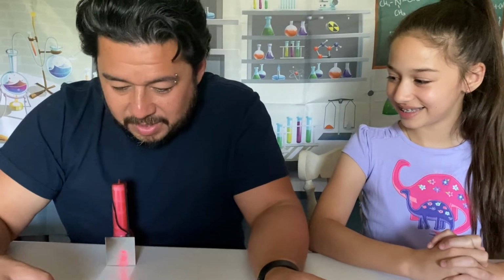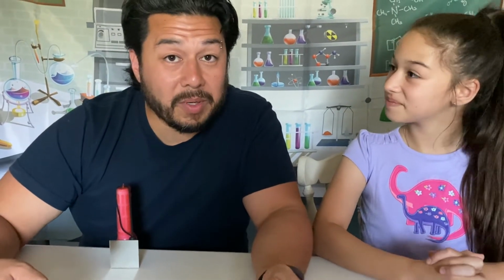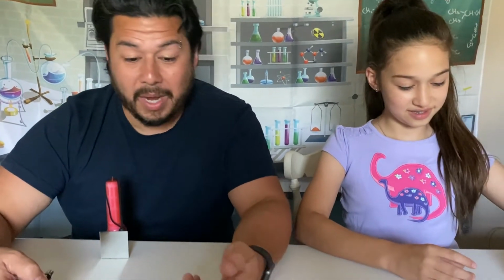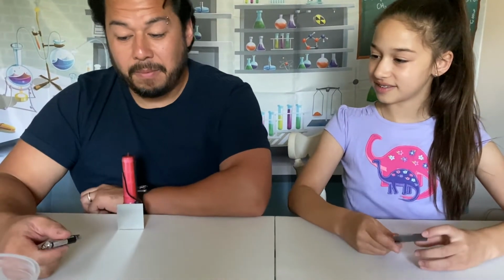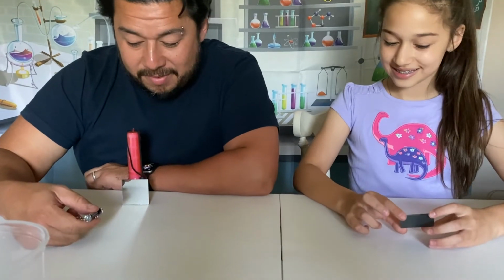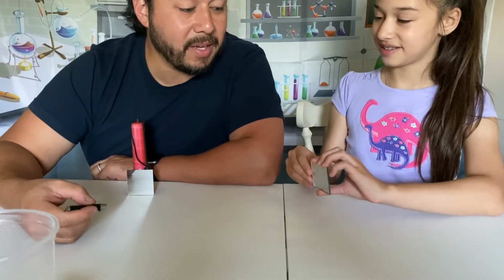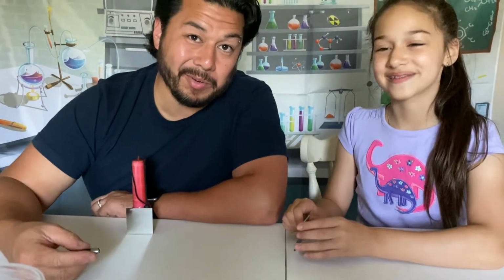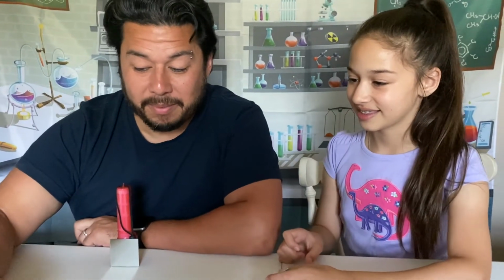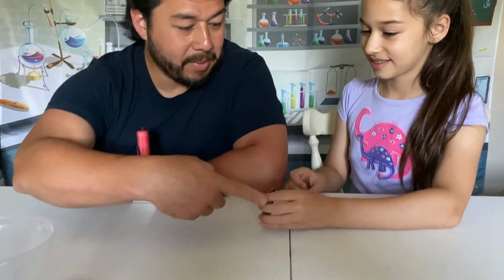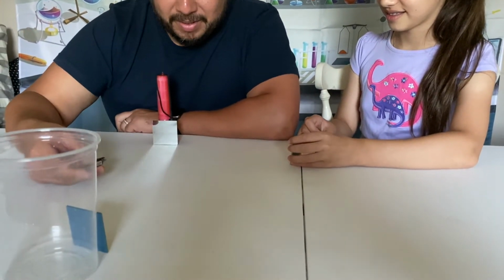Okay. So, what we're going to try to do is we're going to try to make a little laser maze. So, I'm going to try to reflect my laser off of a mirror into another mirror, and we're going to see if Magma Madison can catch it on her mirror and move it again. Ready? Here we go. Let's see where it bounces.